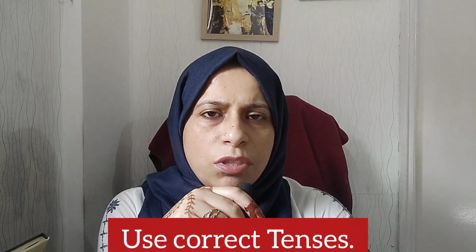Now let's move to the next rule which we have to follow. You have to use correct tenses, right? Tenses are categorized into three: present, past, and future tense. So you have to keep in mind which incident you are talking about. Are you talking about a present incident? In case you are talking about some event or situation which is in the present, suppose: "The children are playing football now." So this is a present activity which the children are doing. It is in the present state.